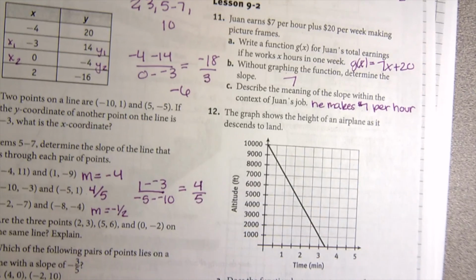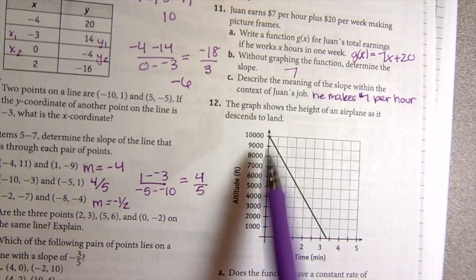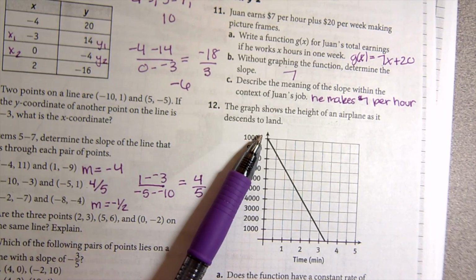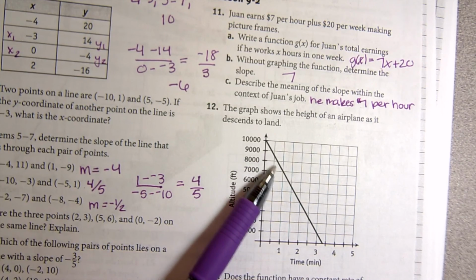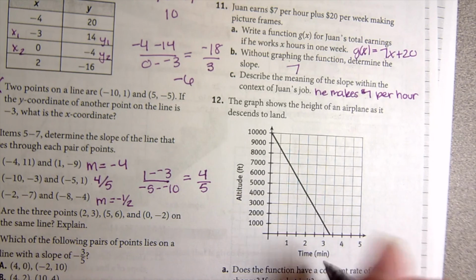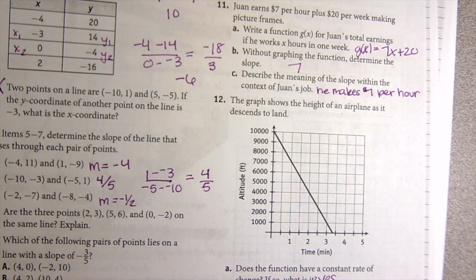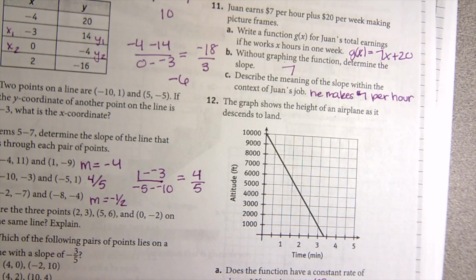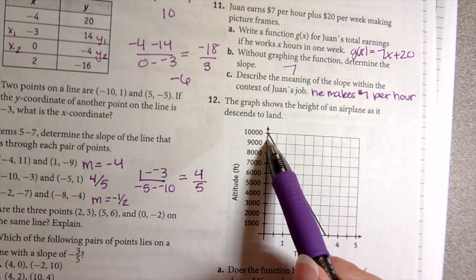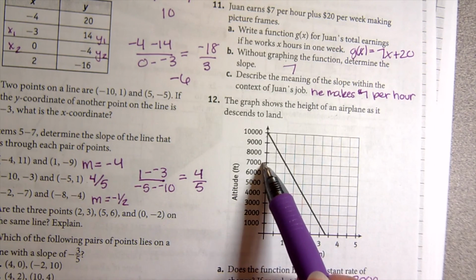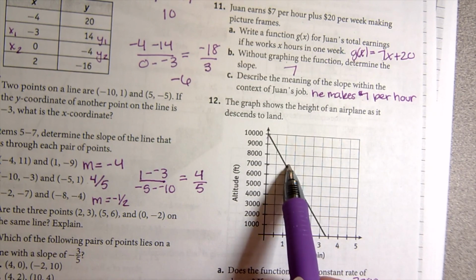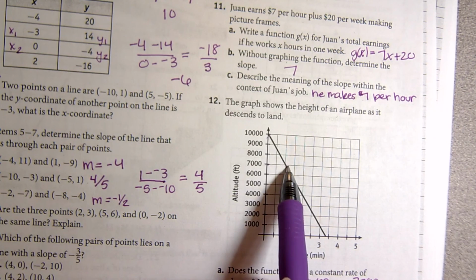All right, now they have a graph of an airplane that's landing. So it starts off at the top at 10,000 feet at 0 seconds. And as time goes on, it gets lower and lower. Does this have a constant rate of change? Yes. How much is it changing? By 3,000. So negative 3,000. It is dropping 3,000 feet per minute. So it goes down 3,000 and over 1.